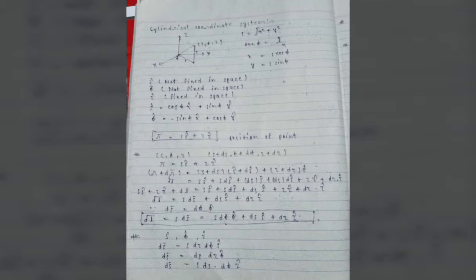Let us look at the unit vectors. If I look at the unit vectors in cylindrical coordinates, this angle is phi, this distance is S, and this height is Z. The unit vector in the S direction points away from the origin.